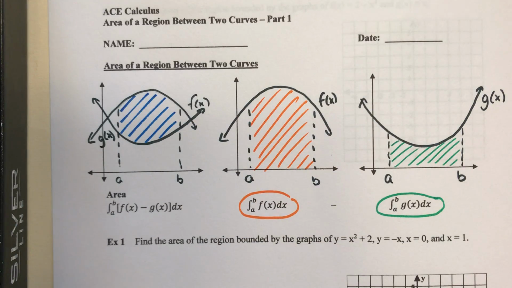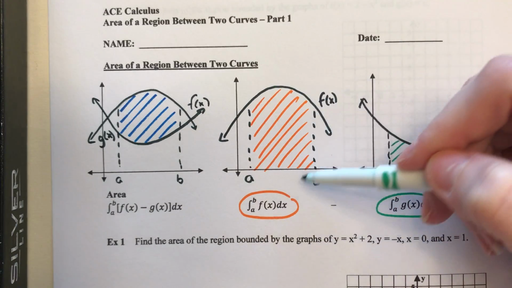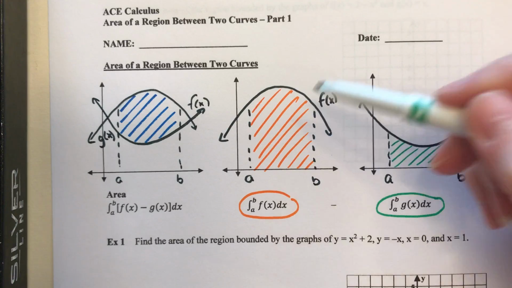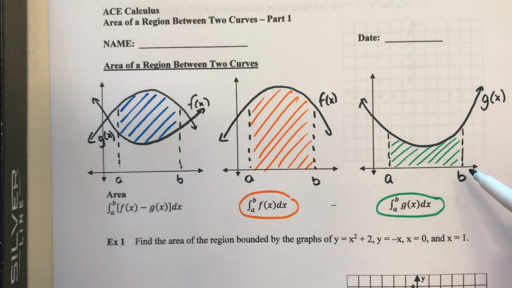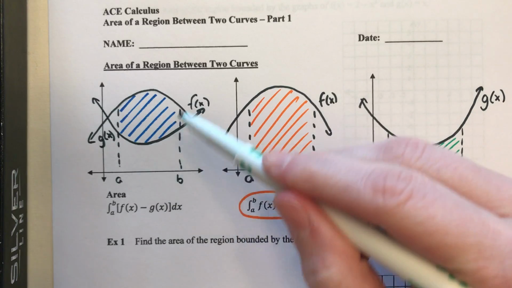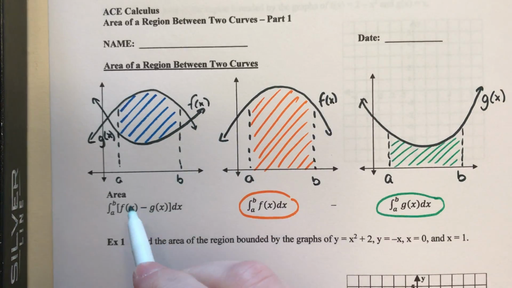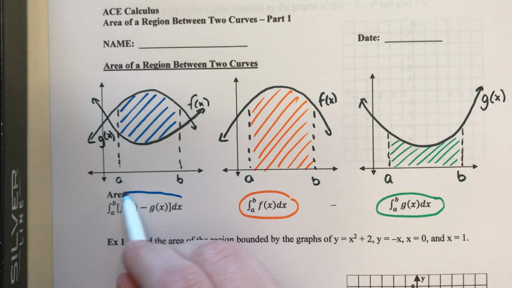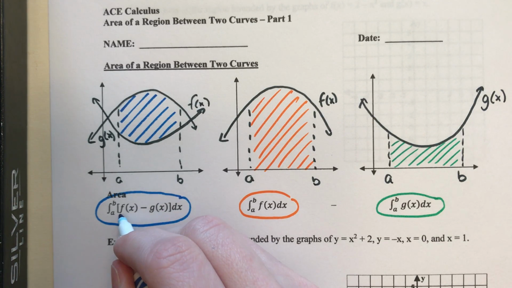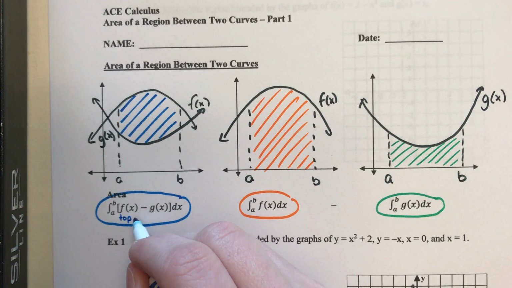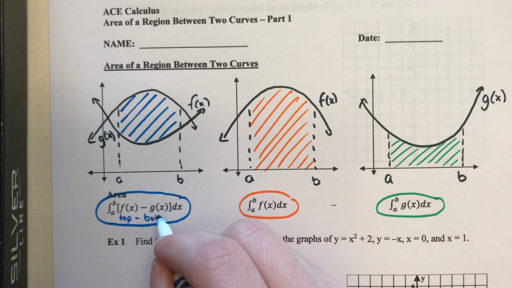What I would do is I would take this whole area, so all of f of x, and subtract out the bottom part, the area under g of x, and that would give me the area in between. So this is how we're going to come up with this integral right in the beginning here. We're going to take the integral from A to B, and we're going to do f of x minus g of x. Now I like to remember it as top, the function that's on top, minus the function that's on the bottom.